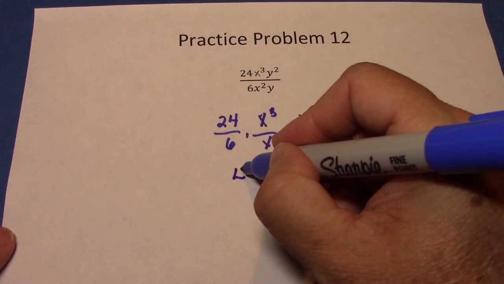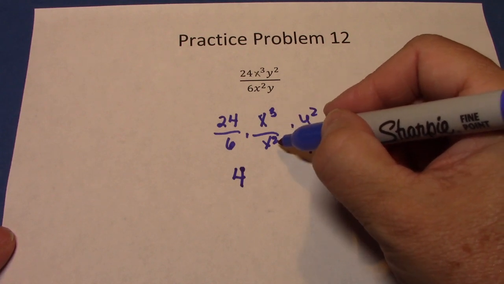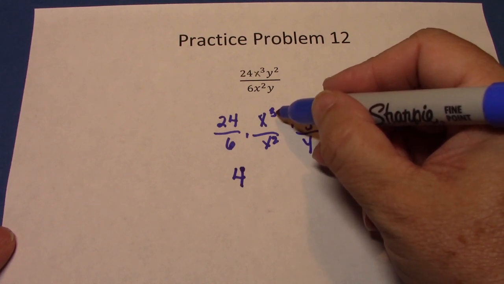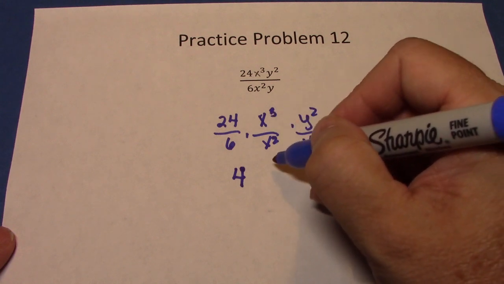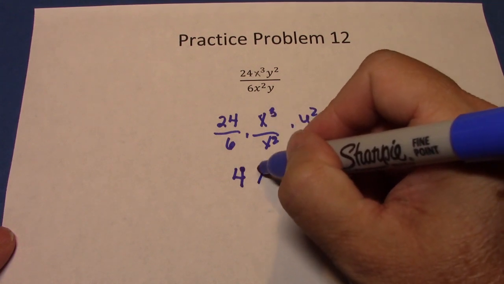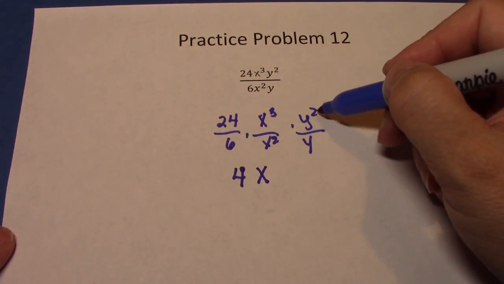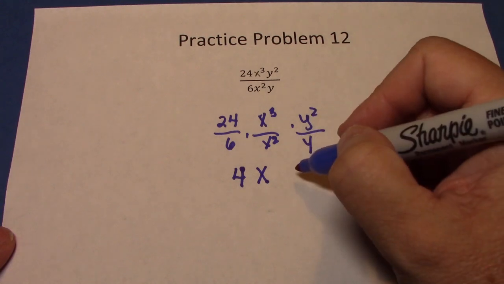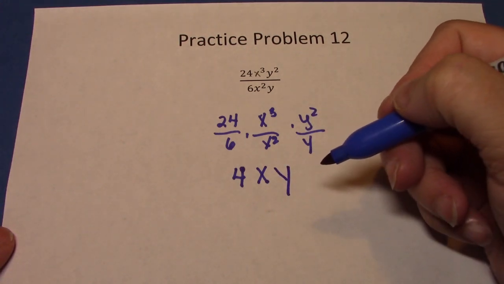That's, of course, 4. Now we're dividing the same term, so we can subtract the exponents. This would be x to the 3 minus 2, or x to the first, or just x. And this likewise is y to the 2 minus 1, which would just be y to the first, or just y. So we're left with just 4xy.